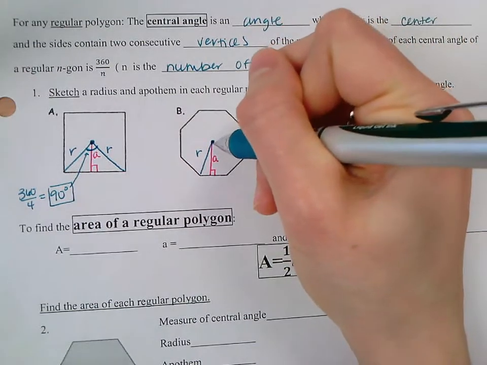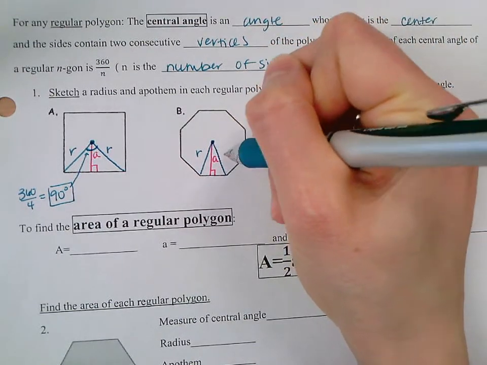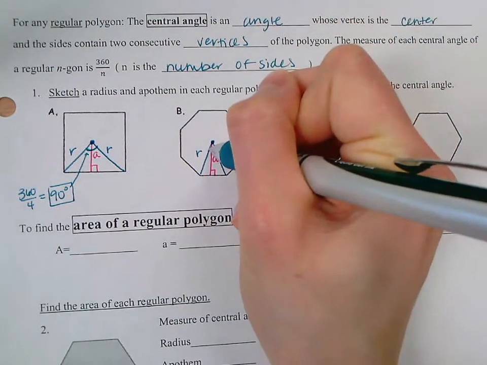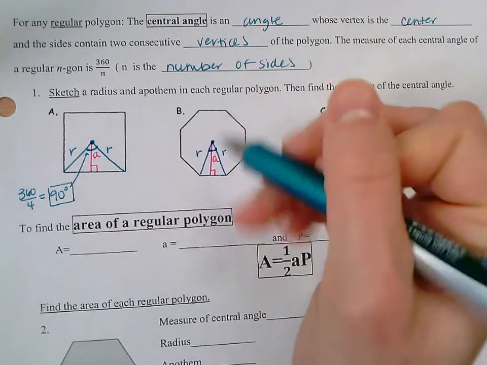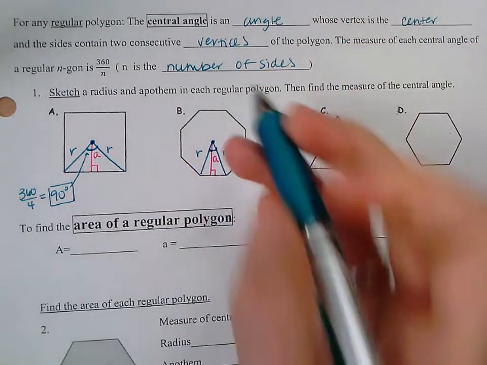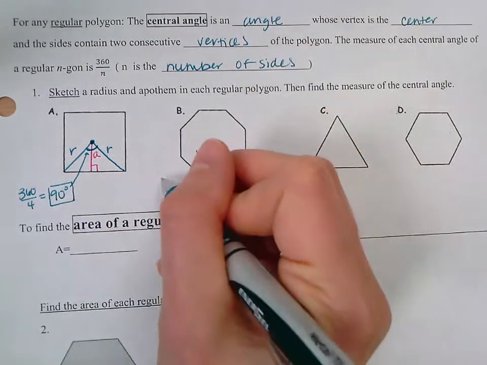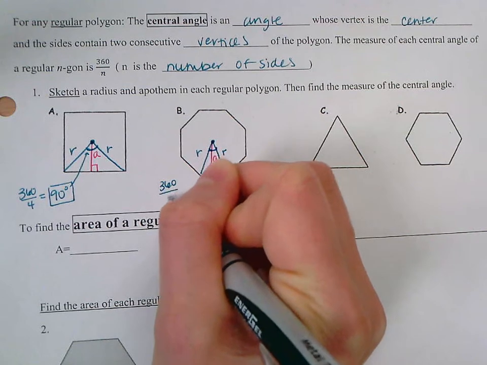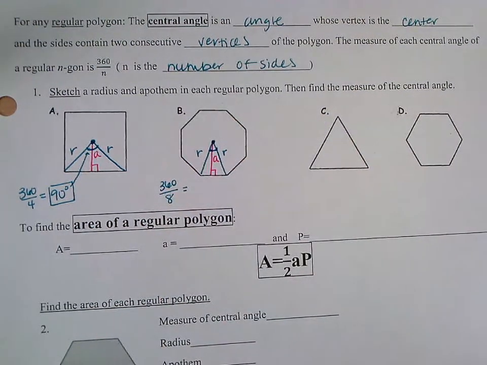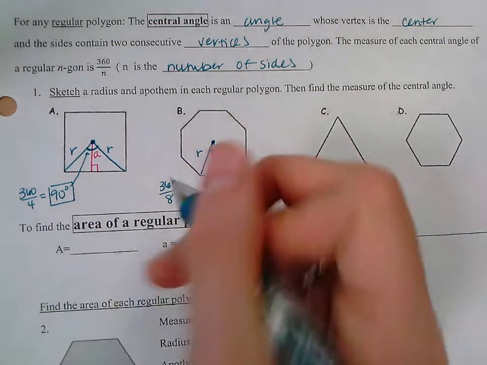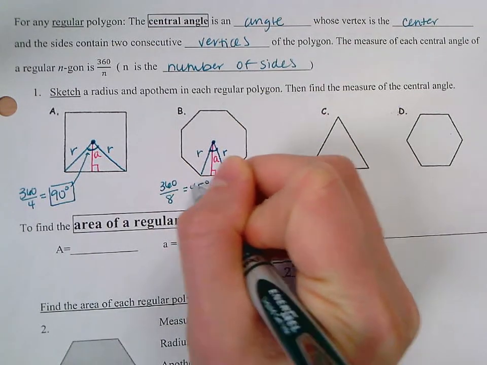And then I'm going to draw in another radius just so I can see where my central angle is, and I'll just find the central angle down here. So since an octagon has 8 sides, I would take 360 divided by 8, and that would get me a central angle of 45 degrees.